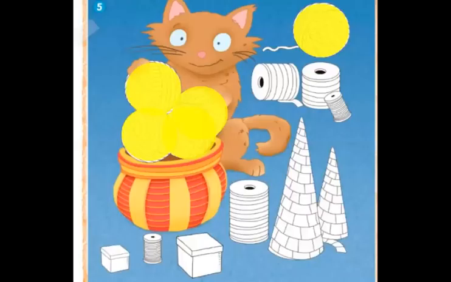All right, K5. Now we're going to take out our blue crayon. Take out your blue crayon, and I want you to color all the cones that you see blue. Let's pause this video and color all the cones in this picture. All right, so here we have 2 cones, and Miss Wisa colored them blue.